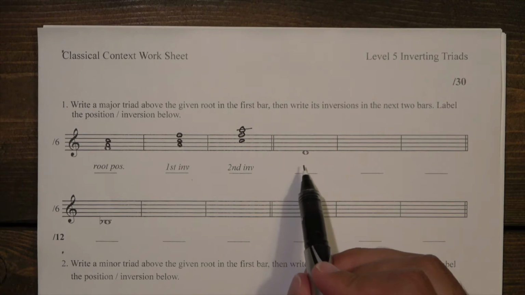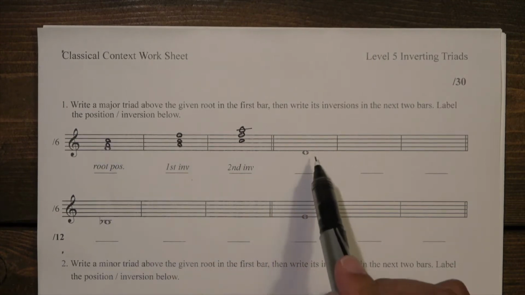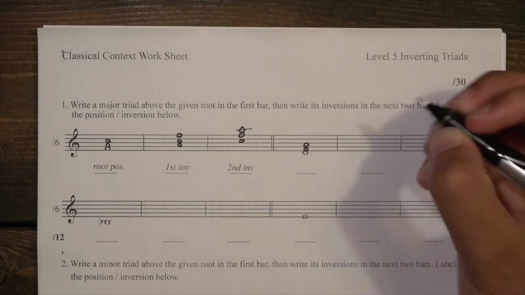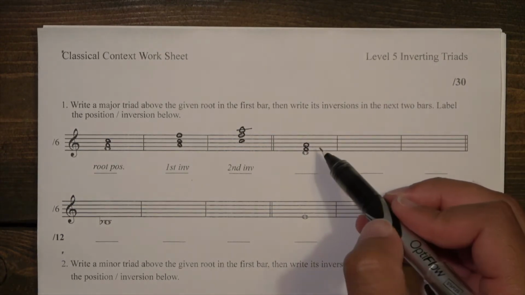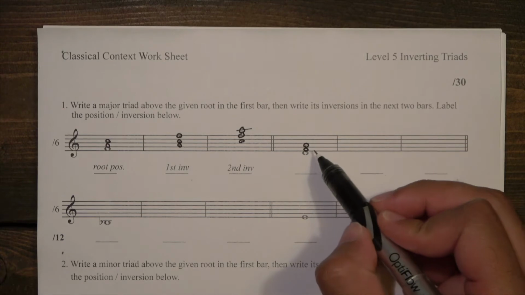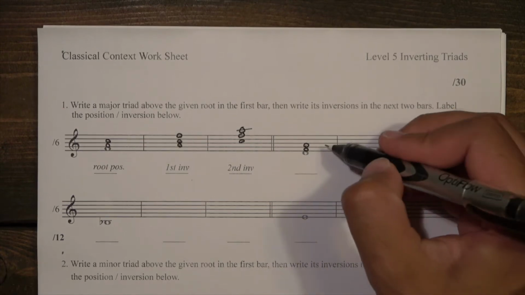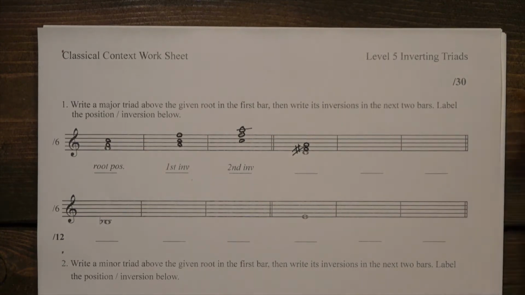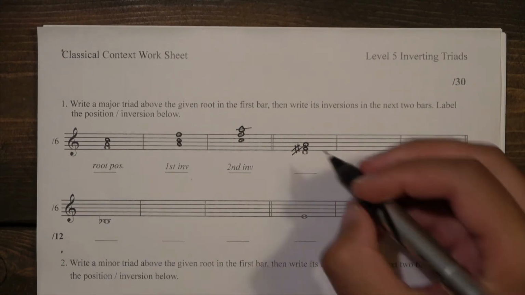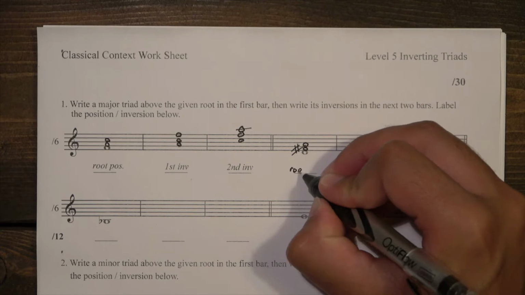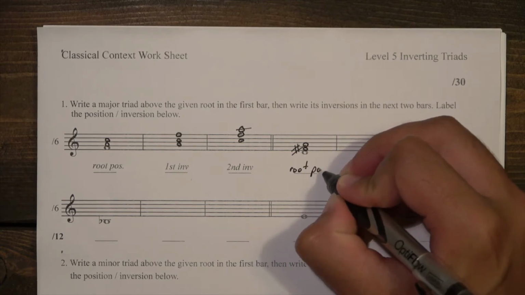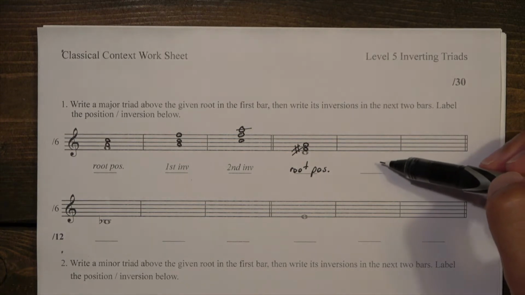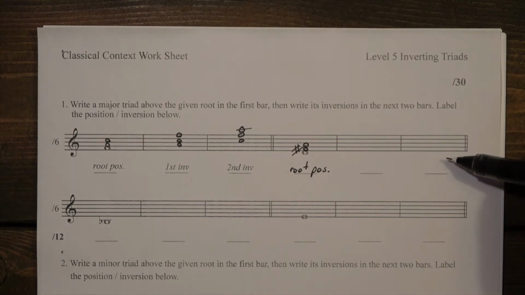Alright, over here we have a D. We're going to build a D major triad. Let's just start by writing a snowman. And now this happens to be a D minor triad, because that's a minor third. To make it a major third, we need to add F sharp. There we go, that's a D major triad. And on this blank space down here, we will write root position. Root pos, dot. Okay, now we're going to write first inversion and second inversion.